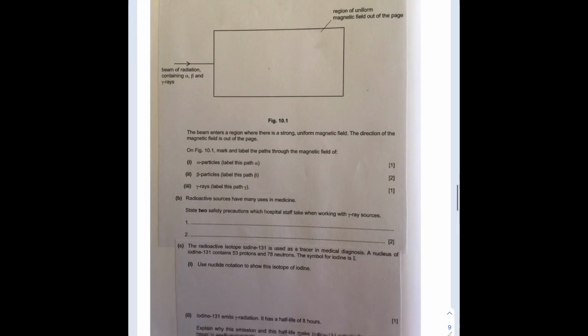Let's try IGCSE Physics 0625, paper 43, June 2021. The figure shows a beam of radiation in a vacuum. The beam contains alpha particles, beta particles, and gamma rays.